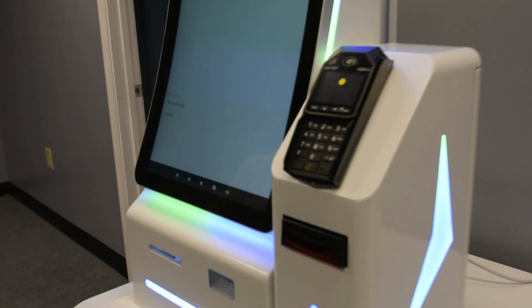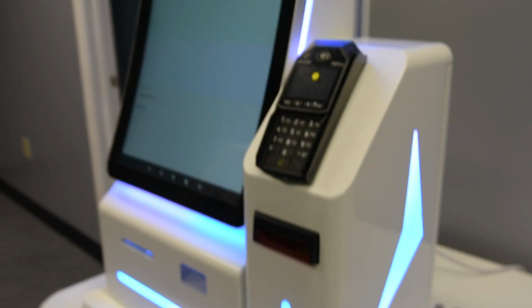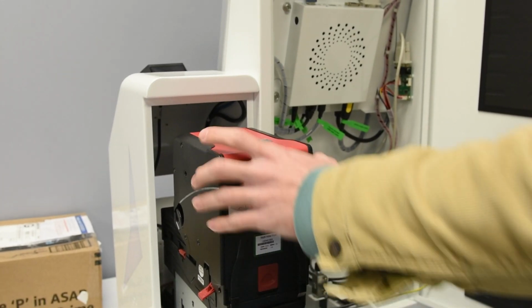Pressing the empty button will empty all the contents of the recycler into the cash box. Before bills can be removed from the machine, they must be inside of the cash box.